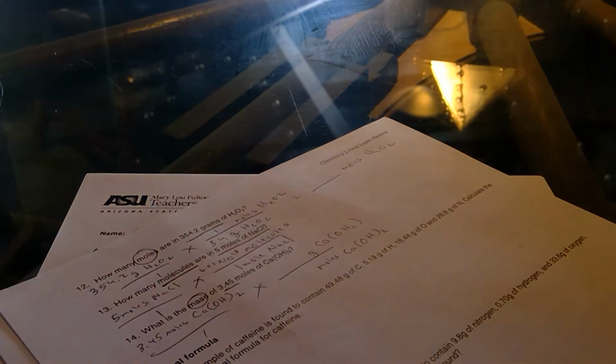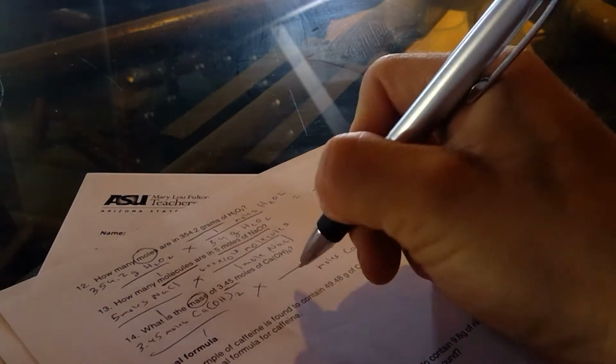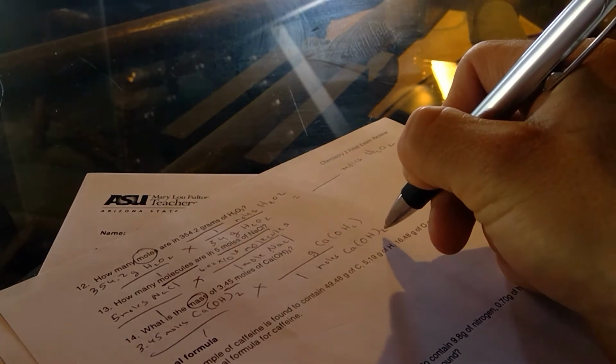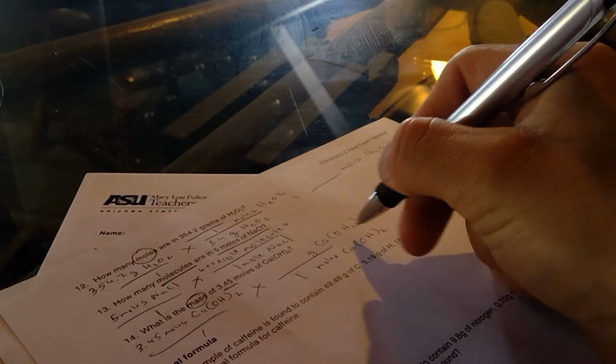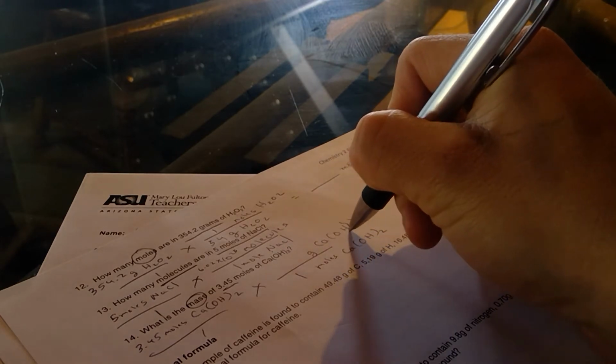Now, let me pull up my periodic table of elements here. In 1 mole of Ca(OH)2, how many grams are in there?